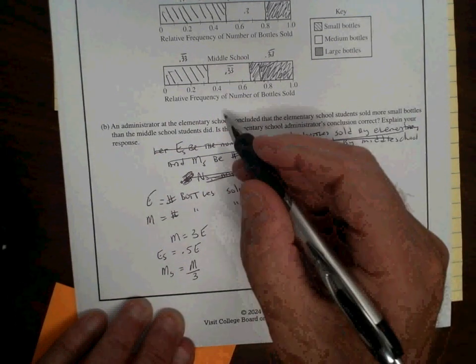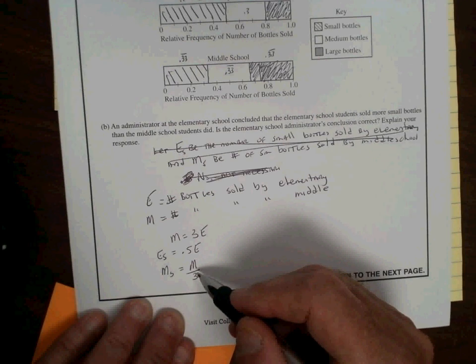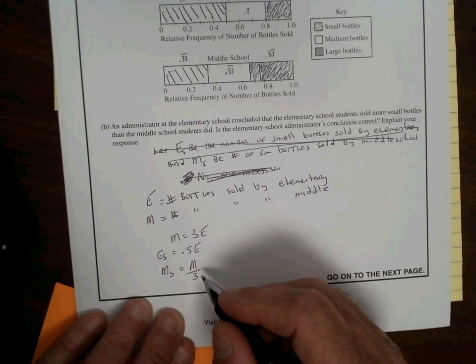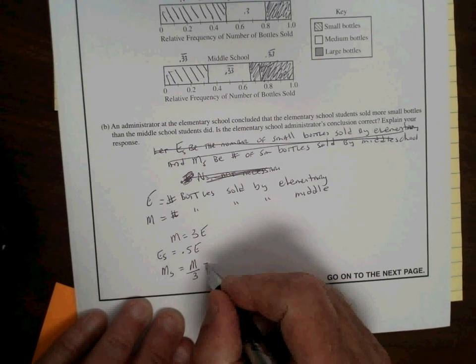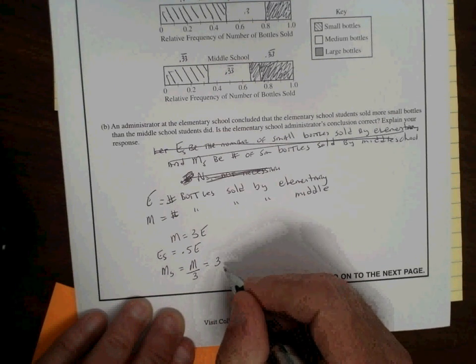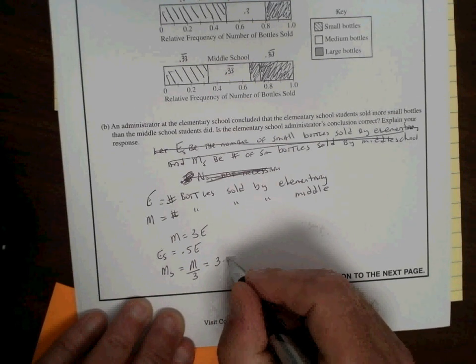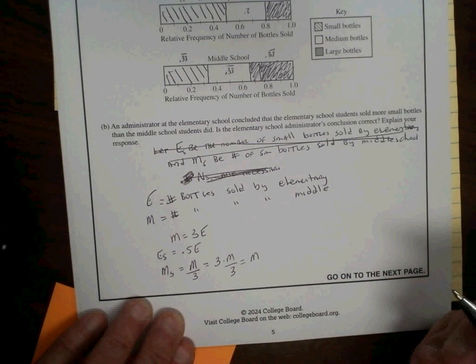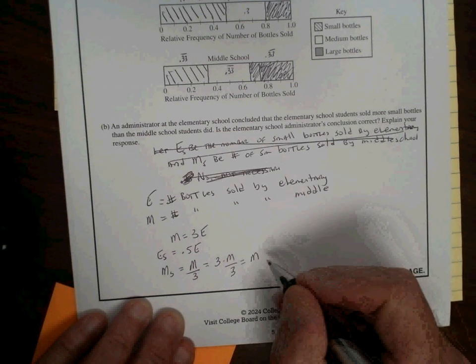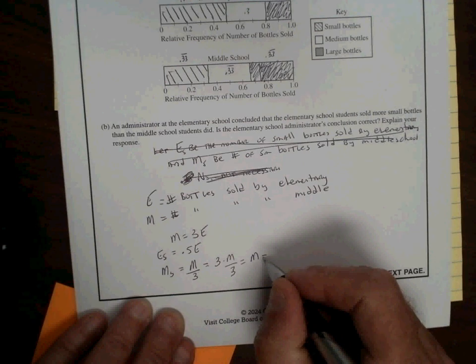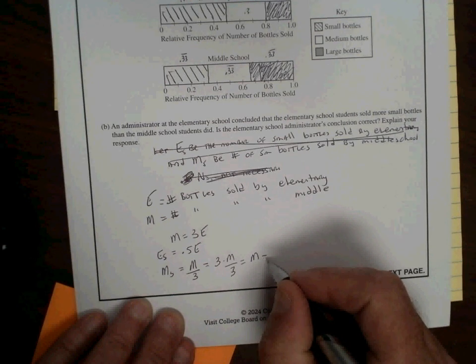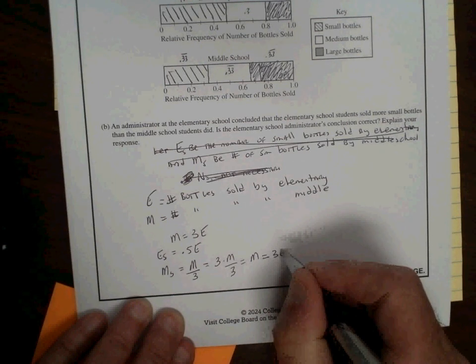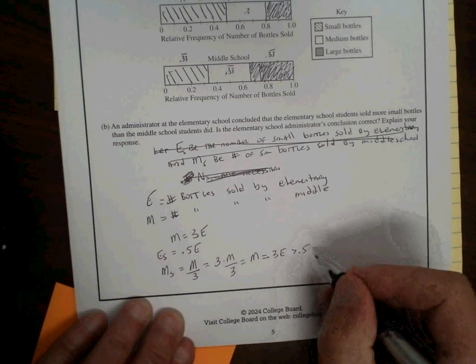That's 1/3 of all the bottles. And that means that equals 3 times M over 3, which is M. M equals 3E, and that's greater than 0.5E.